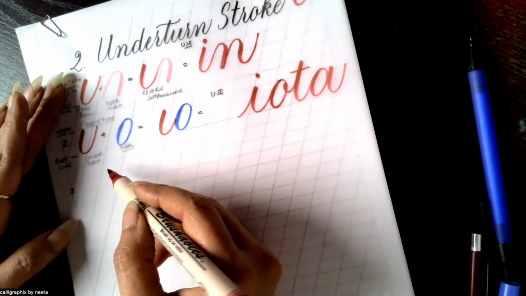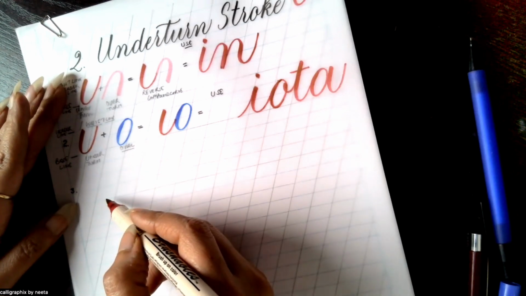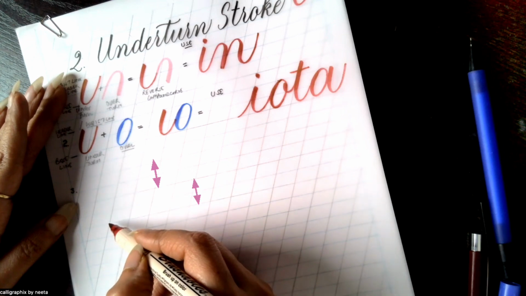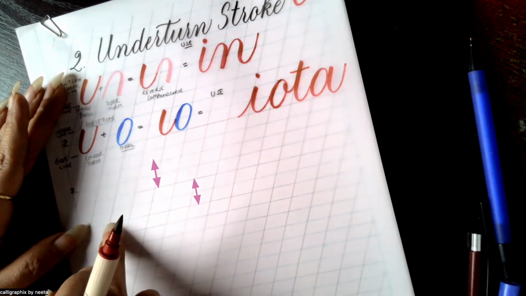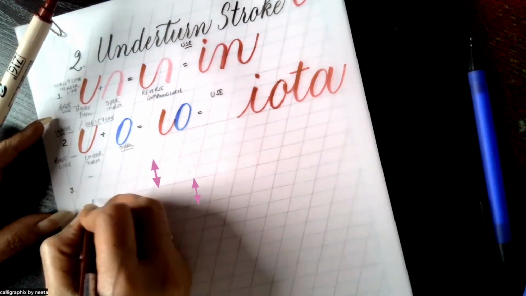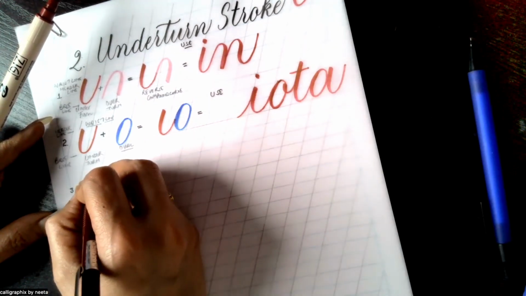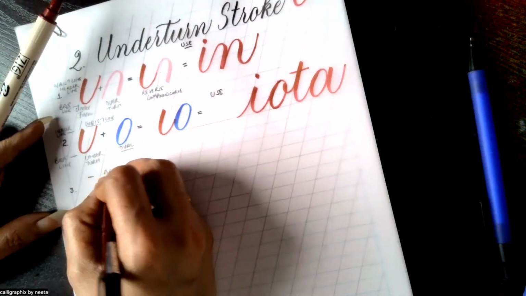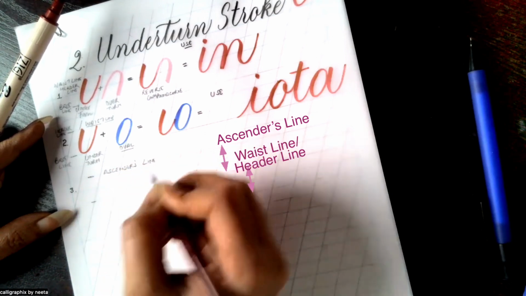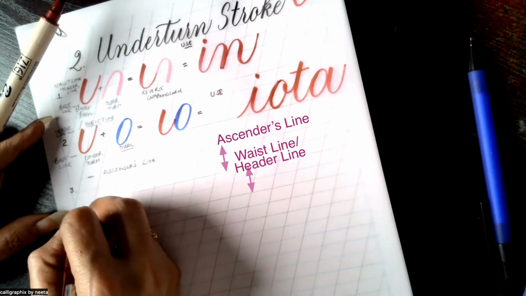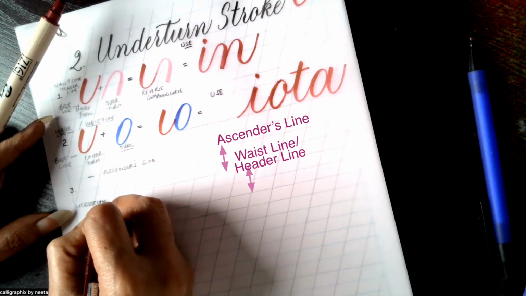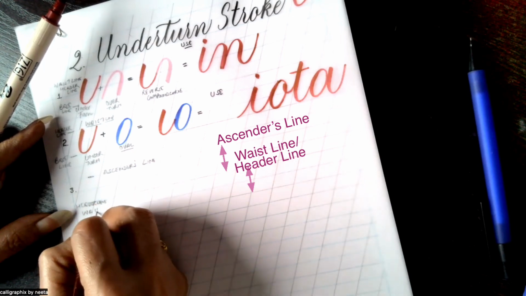We are leaving two parts for our ascender line, two lines, and another two lines to reach our baseline. We are using this line as our ascenders line, and we are using this as our header line or waistline.